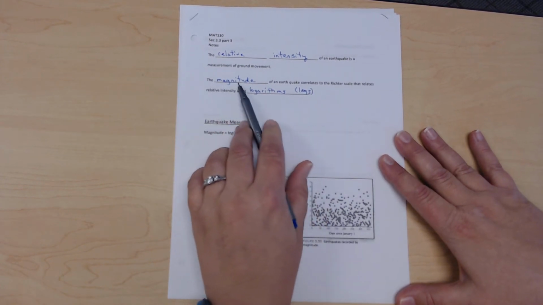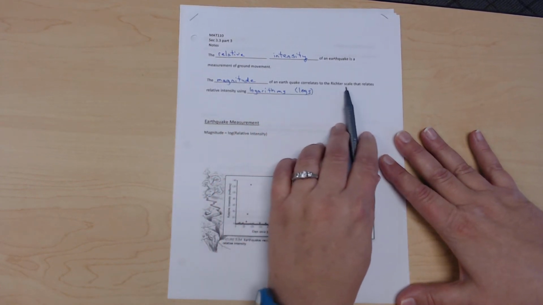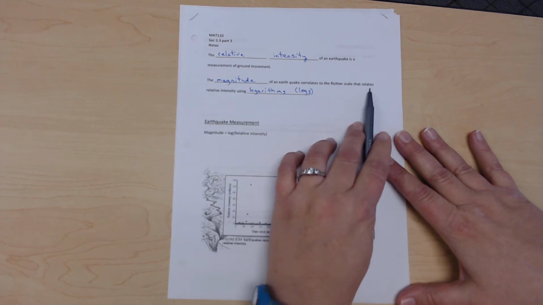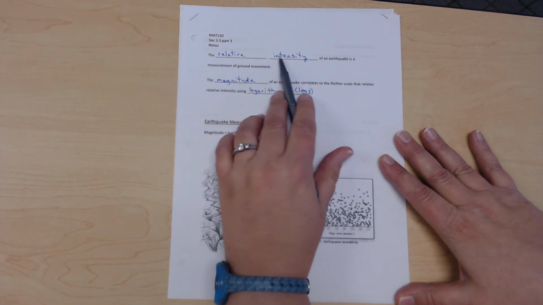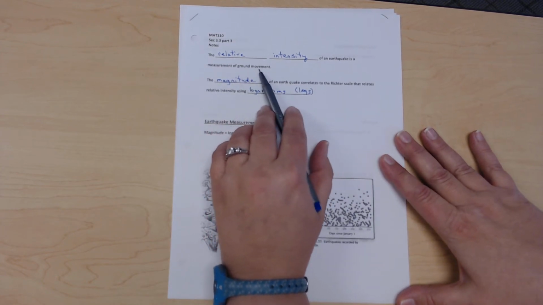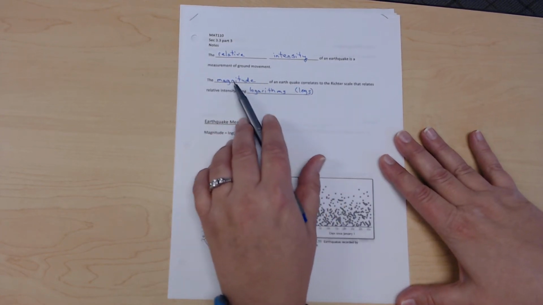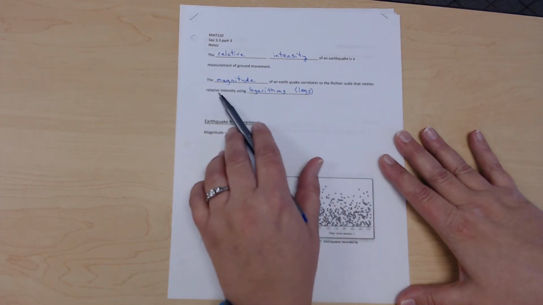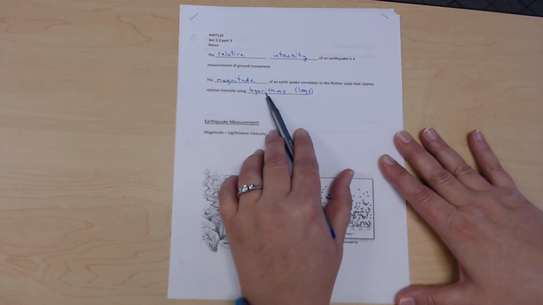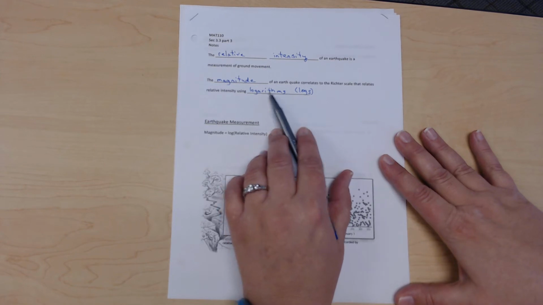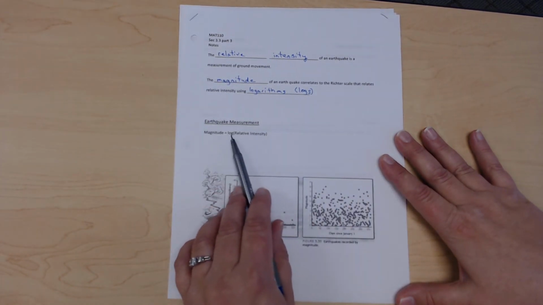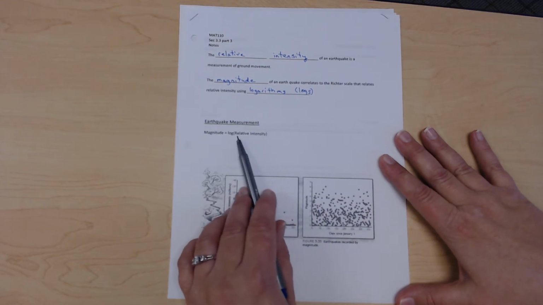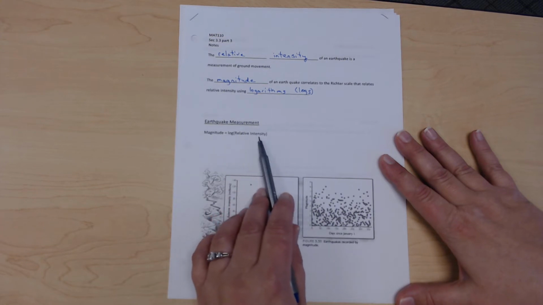So the magnitude of an earthquake, which correlates to the Richter scale, relates to this relative intensity, this raw data that they're getting about how the ground is moving. And the magnitude takes that relative intensity and does something with logarithms. It's pretty easy. Magnitude is equal to the log of the relative intensity. That's it.